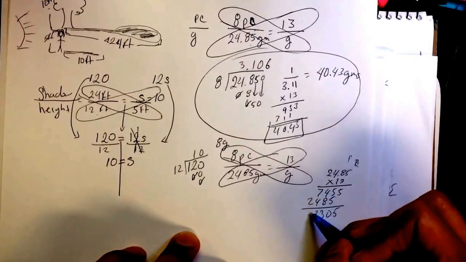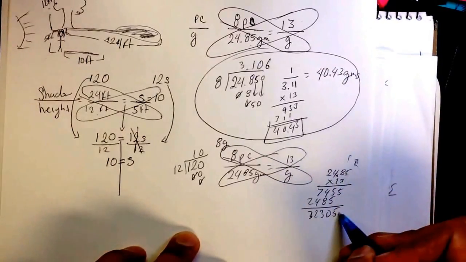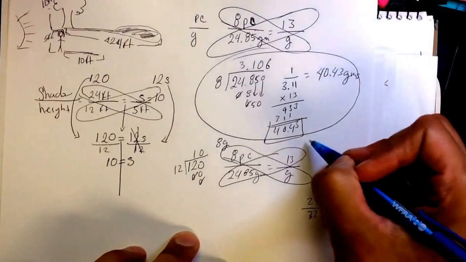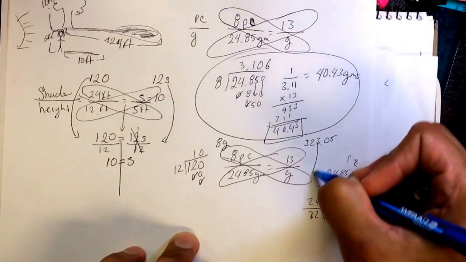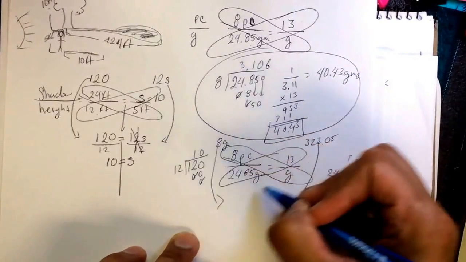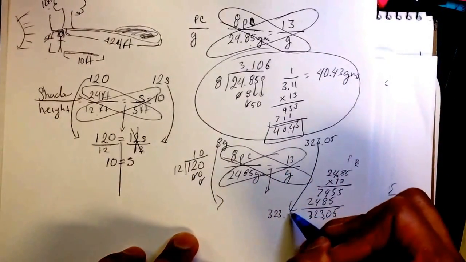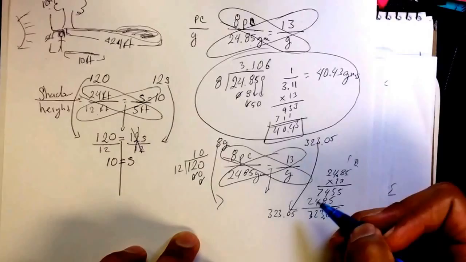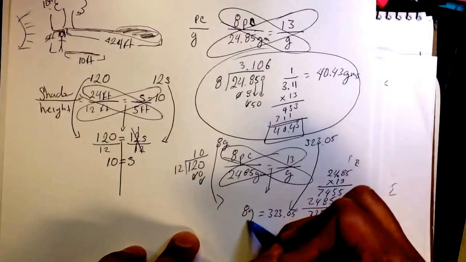Oops. I think it's 1, that's 3. Is that right? Yeah. So we have 2 decimal places, 1, 2, right there. So we get 323 and 5. These come down, right? And that comes down too, and the equal sign does too. So we get 323 and 5 hundredths, and then we have equals 8 grams.